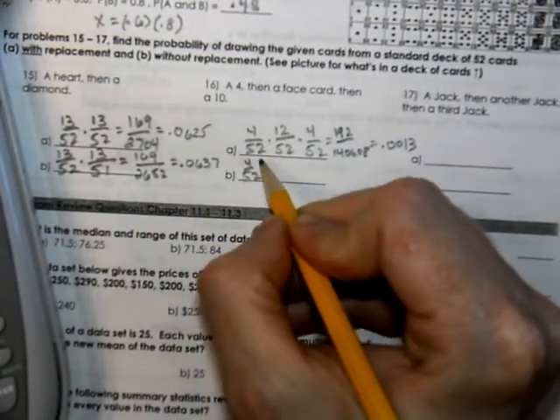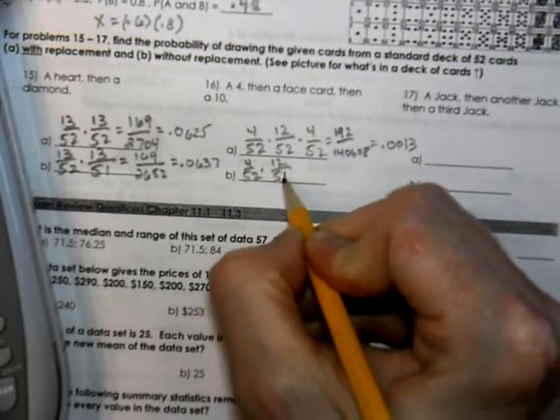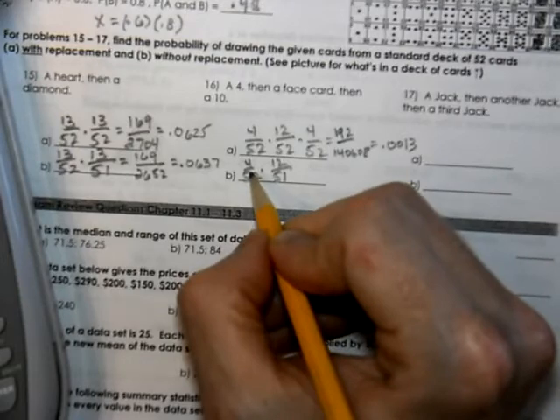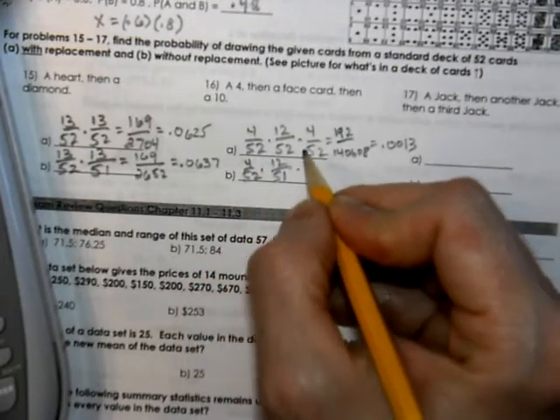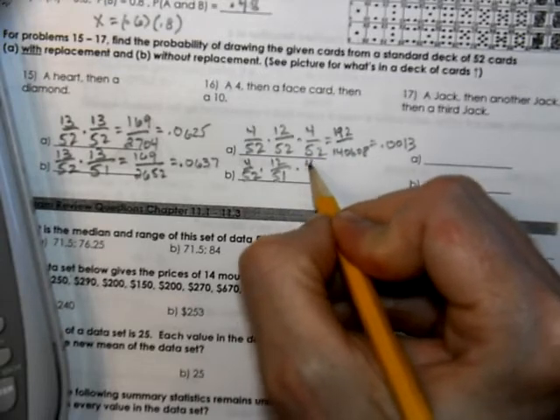To get a face card, that's different than a 4, so you'd still have 12 of those available, but only 51 cards because you've already picked a 4 out. A 10 is different than all of those because a 10 is not a face card either.